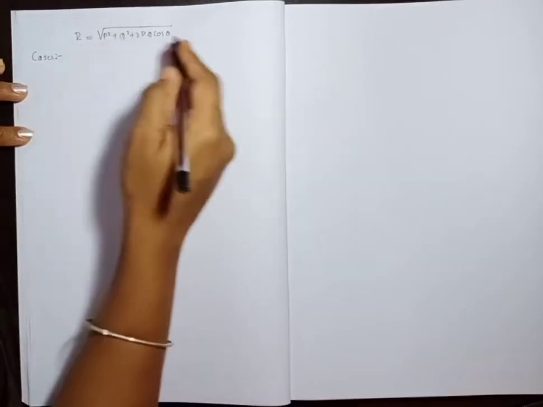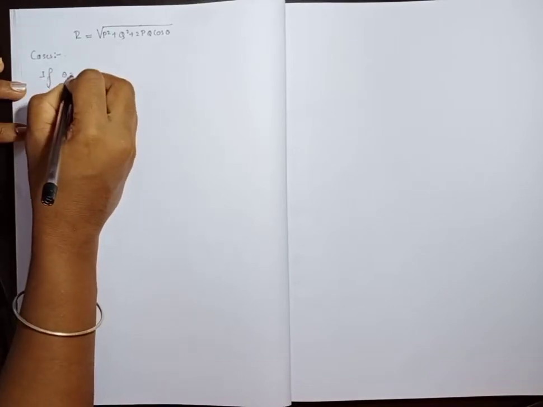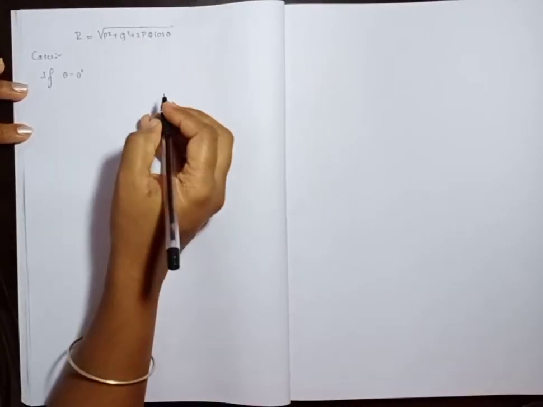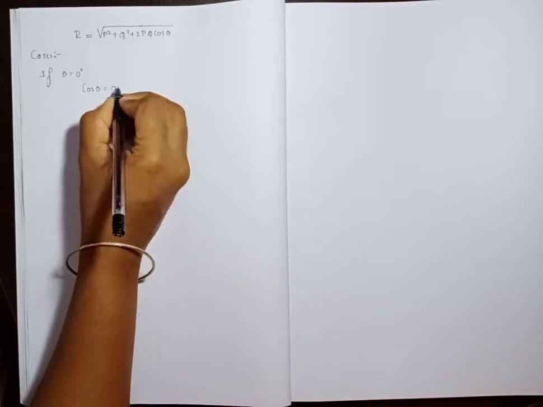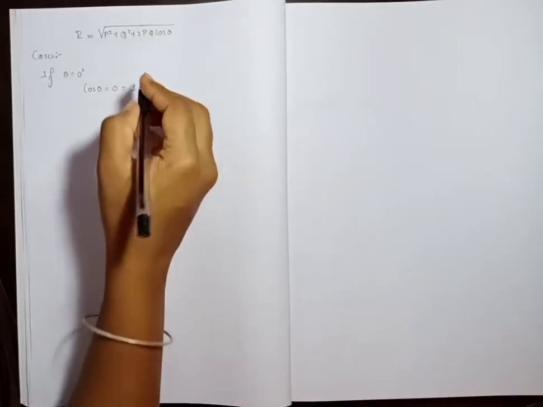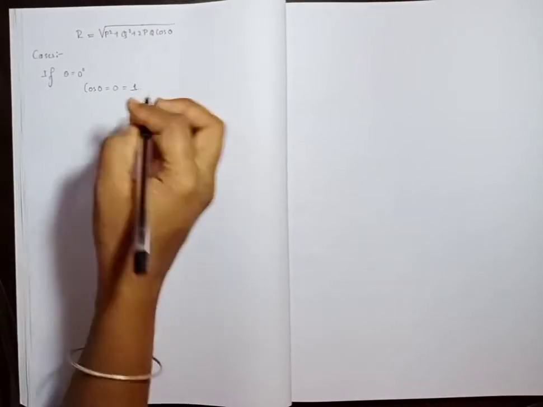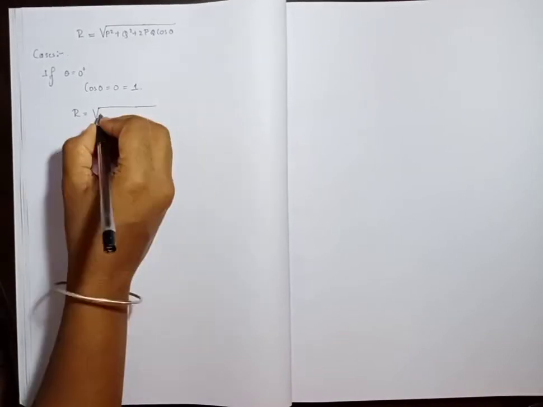Now we'll have cases. First, if theta is equal to 0 degrees. What happens if theta is 0 degrees? Cos theta, which is cos 0, is equal to 1. So we substitute this in the equation. What happens?